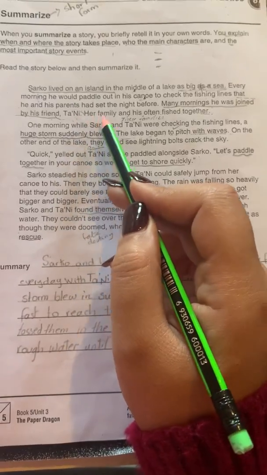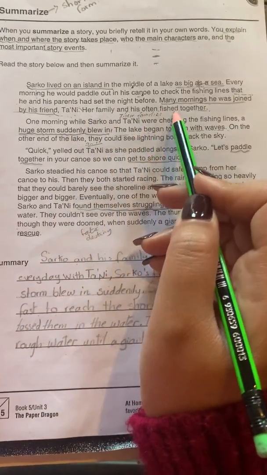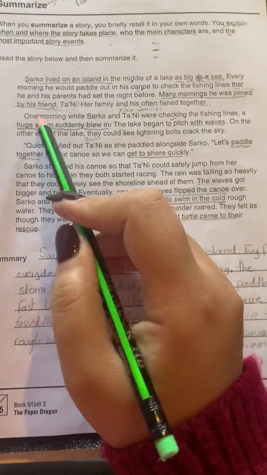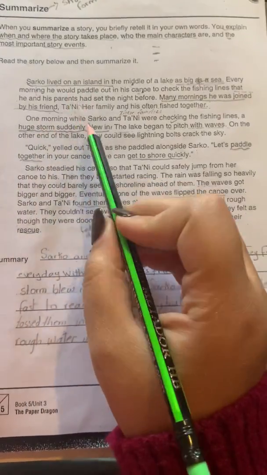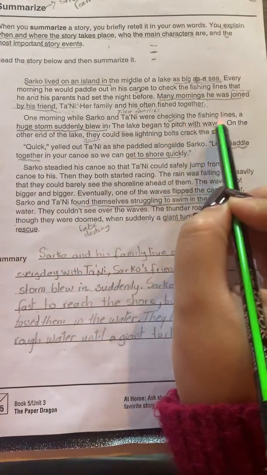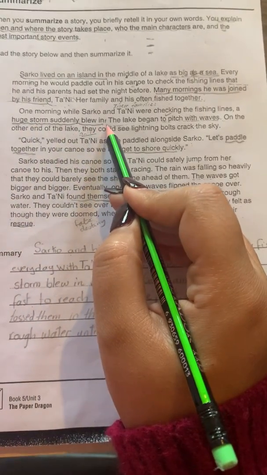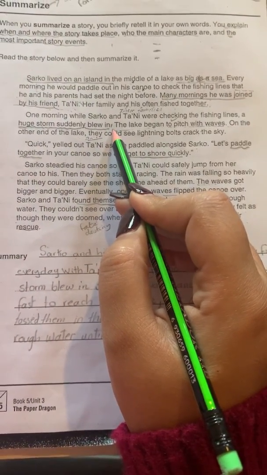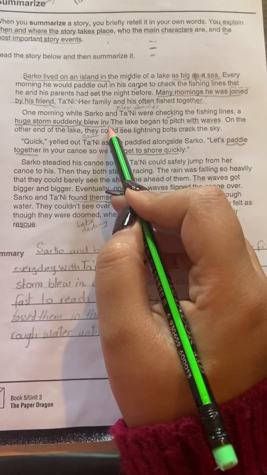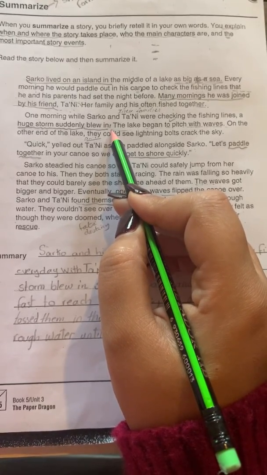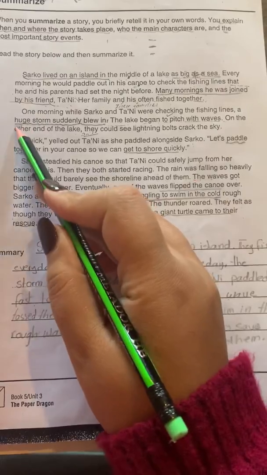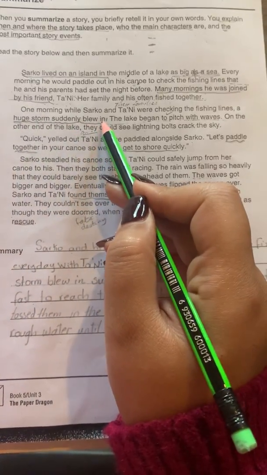Tiny, her family and his often fished together. One morning, while Sarko and Tiny were checking the fishing lines, a huge storm suddenly blew in. Where is the important event here? The strong event, that a huge storm suddenly blew in.